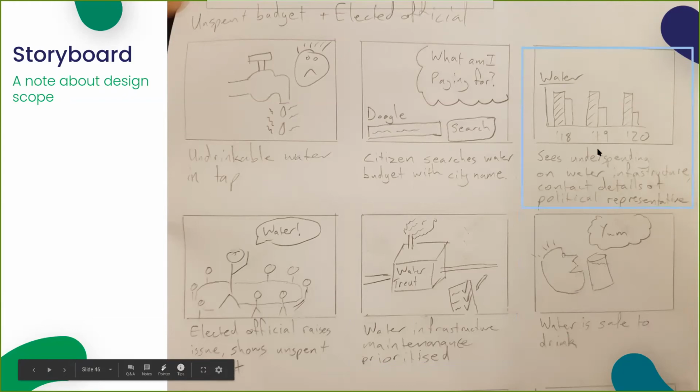I'm going to jump over here now. Looking at the state of the world showed us that there's budget and spending data that can show this underspending on water infrastructure. And there's also a database of local public officials and elected representatives who can be petitioned about this issue. Filling this gap between our intervention and change happening is the elected official who has the information at hand and can get to the bottom of it.